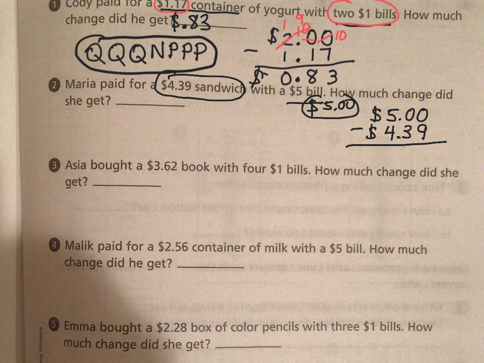All right, what's the first thing we do? The decimal point drops straight down and the dollar sign drops straight down before you even start subtracting. Okay? All right, here we go. Can I do 0 take away 9? No, I cannot. Go next door. There's nothing there.